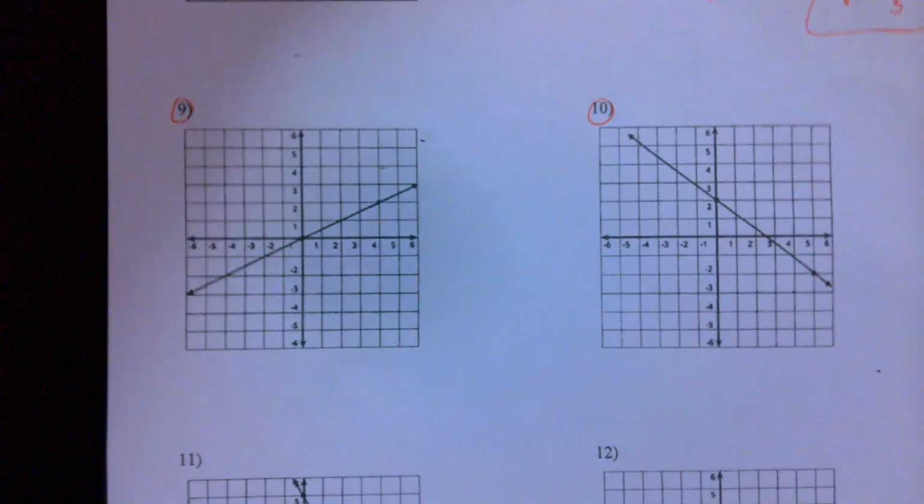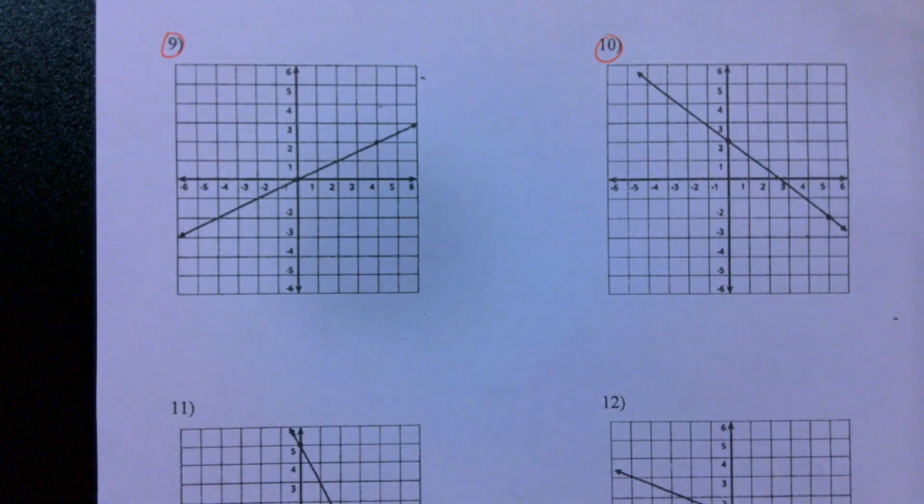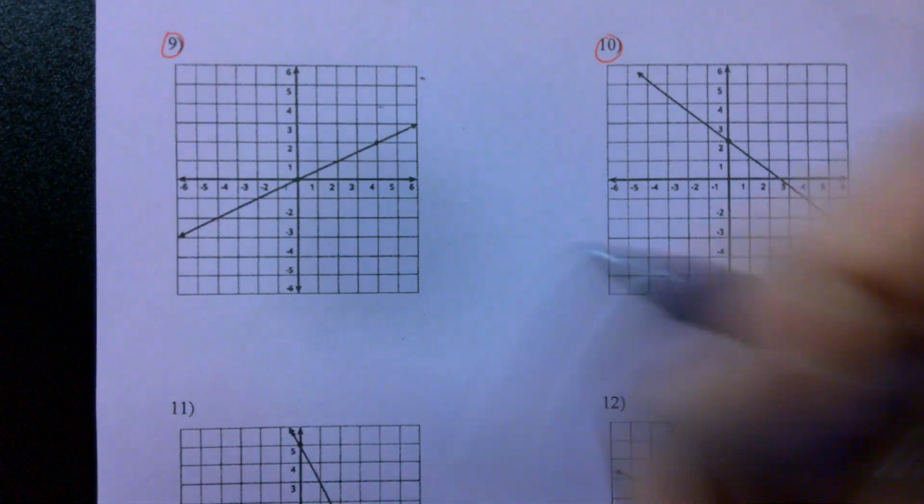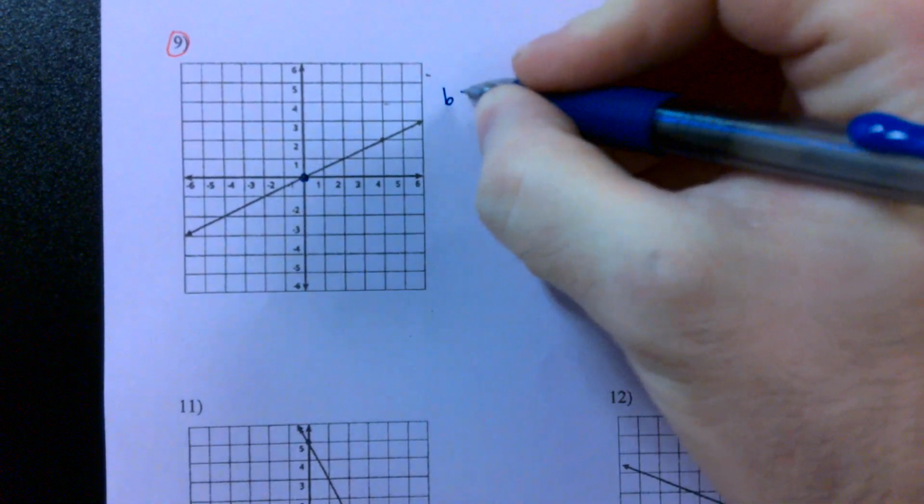All right, number 9. Now, number 9 is interesting. Where does this line cross the y-axis in number 9? At the origin. So what would my b value be equal to? 0. Now, just looking ahead, am I going to write +0 on the end of my equation? No, right? Because adding 0 doesn't do anything for me. So I cross right here at the origin. That means my b value is 0.